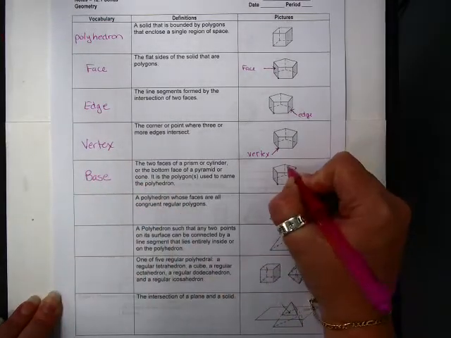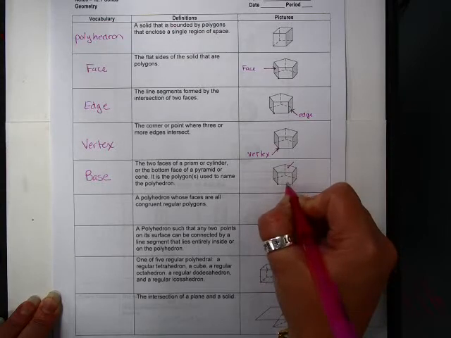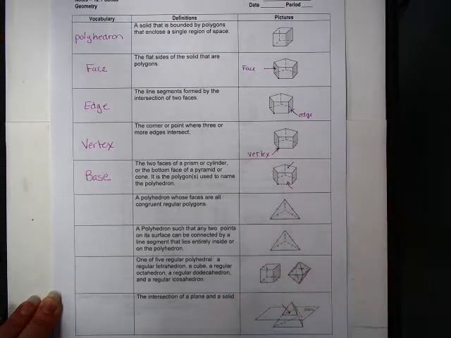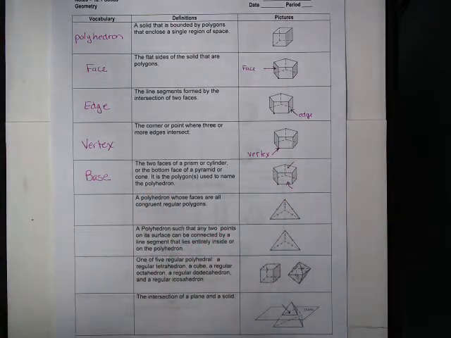So this top one, that's a base, and this one down here, that pentagon, that's a base. And usually a base is a non-rectangular face. If the shape has a bunch of rectangles and a couple of non-rectangular shapes, the non-rectangular shape will be the base.